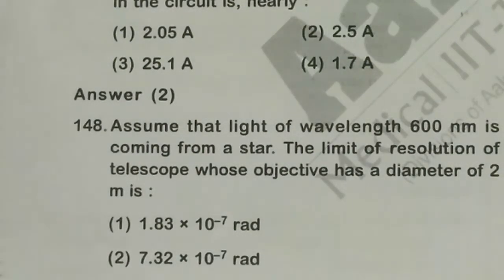So let me go for 148. Assume that light of wavelength 600 nanometer is coming from a star. The limit of resolution of a telescope whose objective has a diameter of 2 meters.